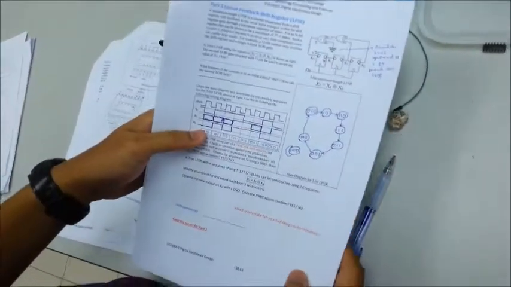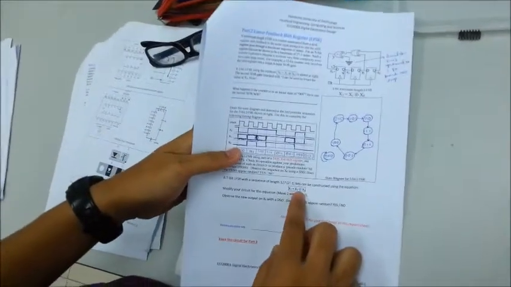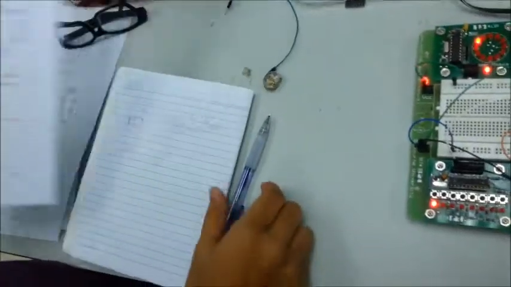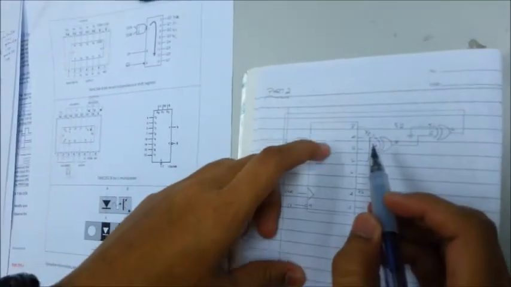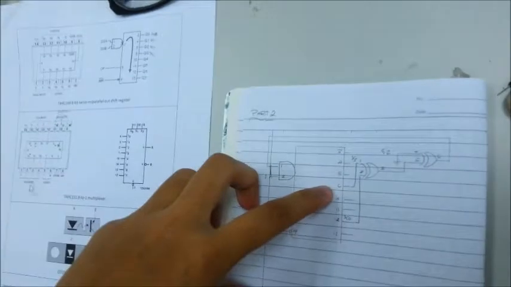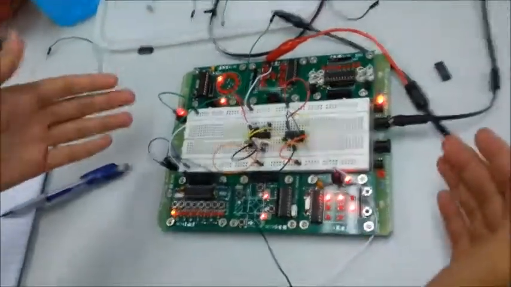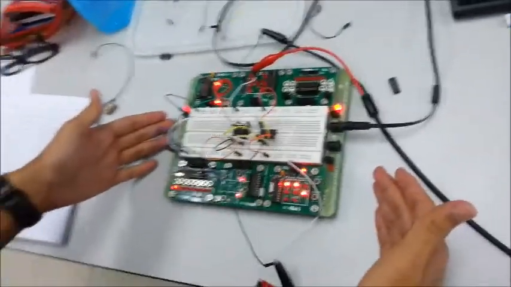So right now we're doing the second part of Part 2. The question asks us to modify our circuit to the equation as follows. And we have changed our X0 to Q5, which is pin number 12. And our new X3 is Q3, which is pin number 6. And after that we have constructed our circuit on this board. And the result is like this on the oscilloscope.